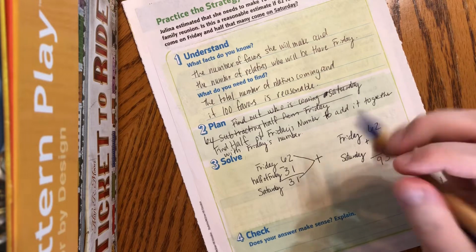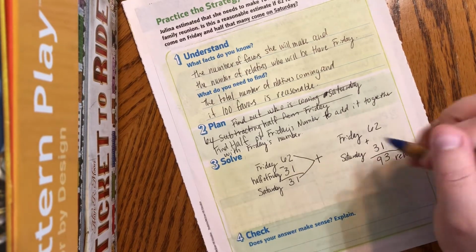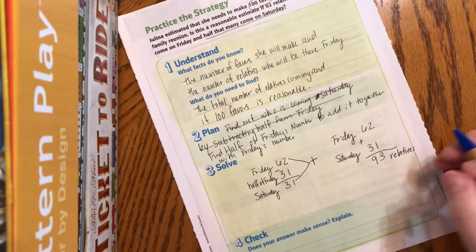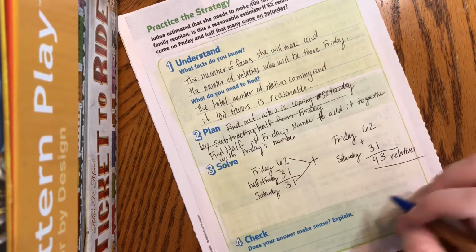So, is her answer reasonable? She's going to make 100 favors. Is that reasonable for 93 relatives?